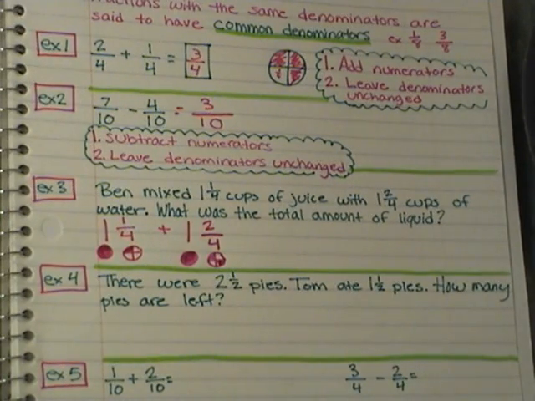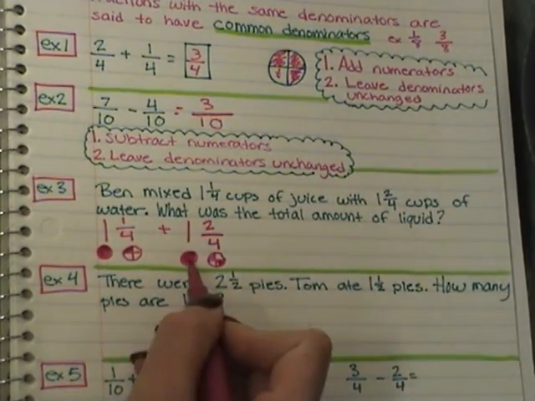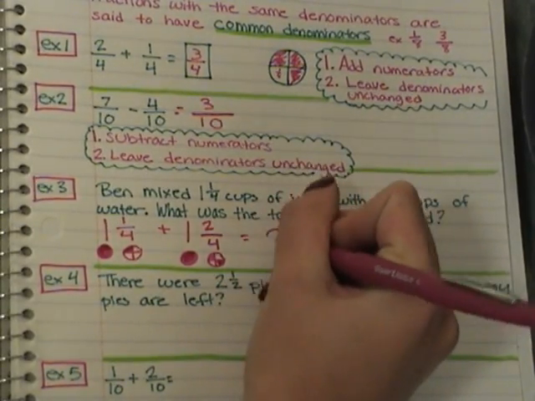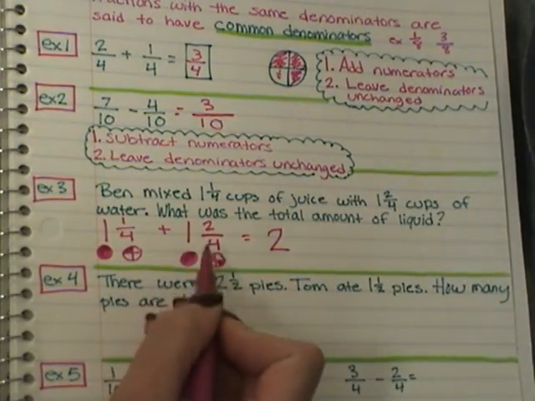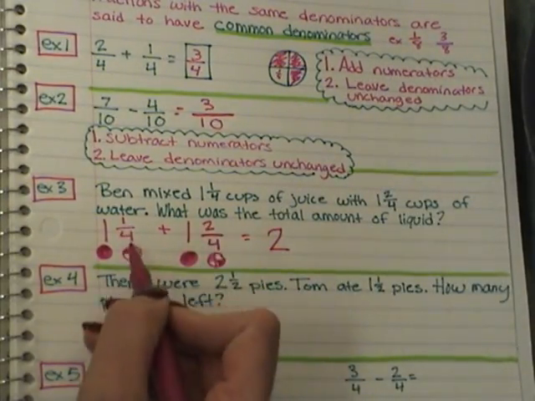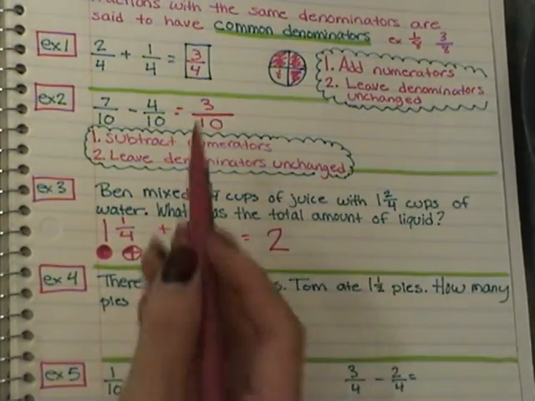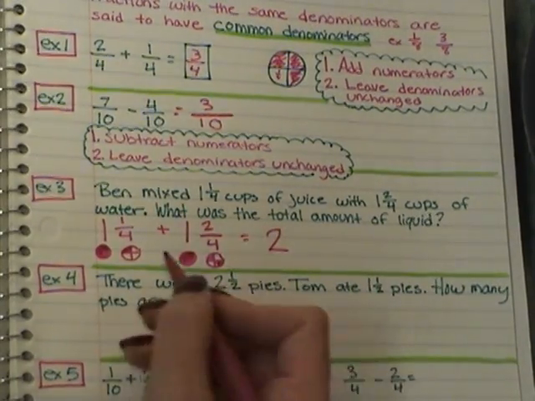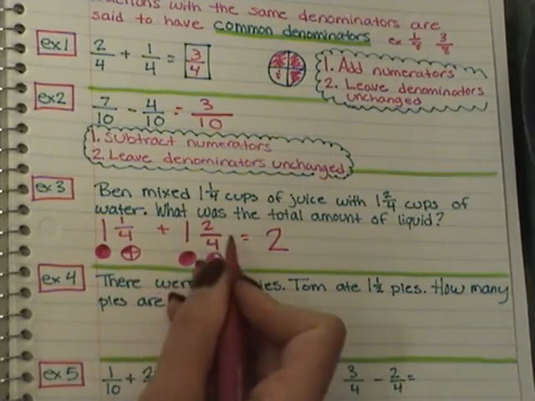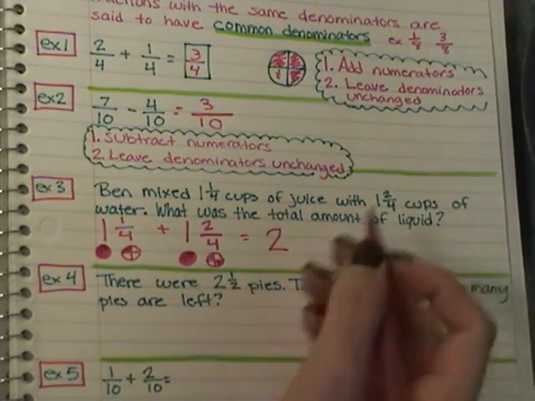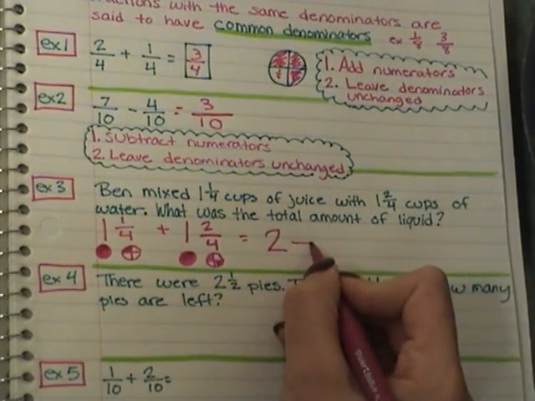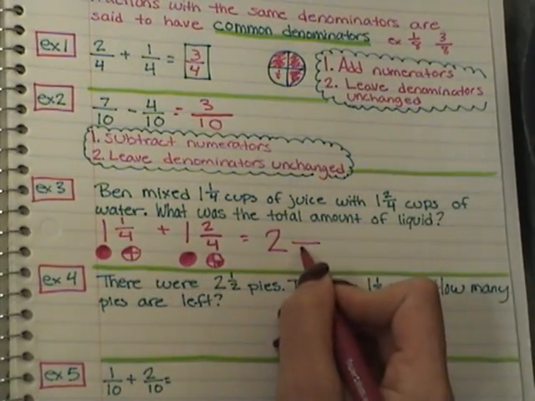What I like to do first is add my whole numbers first. So I would have 1, 2 whole circles here, or 2 whole cups, and then I'm going to add my 2 fractions together. I only have pieces, and if you look up at your examples before, remember, you do not change that denominator. You're not changing how many pieces our circles or our cups are out of. So my denominator is going to be a 4, stays the same.